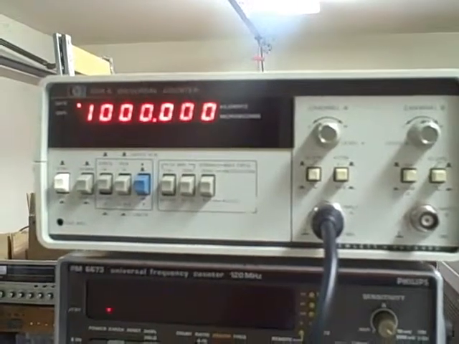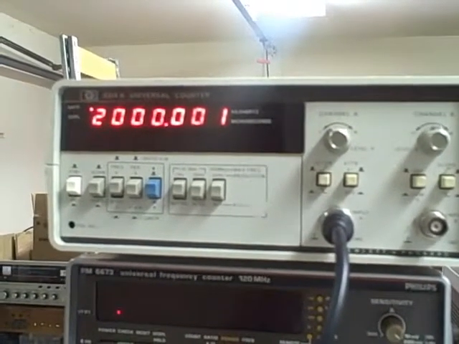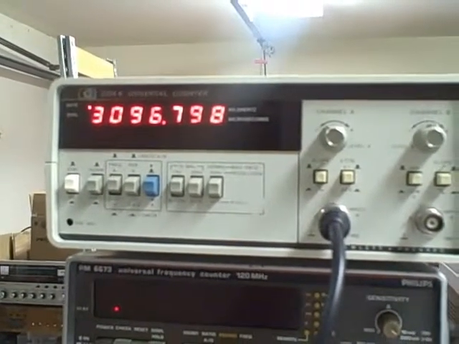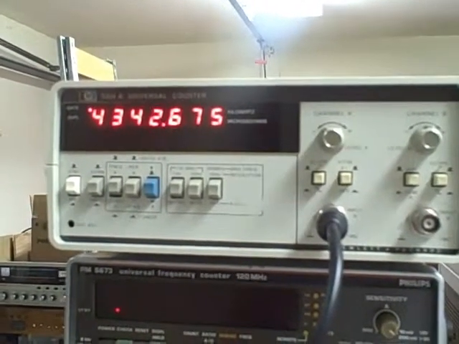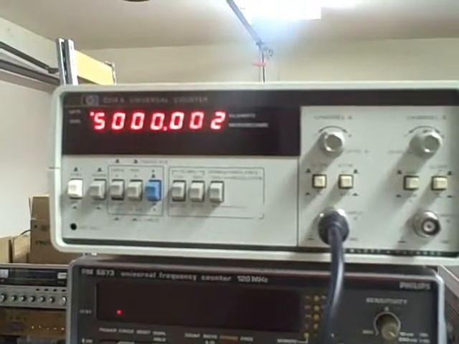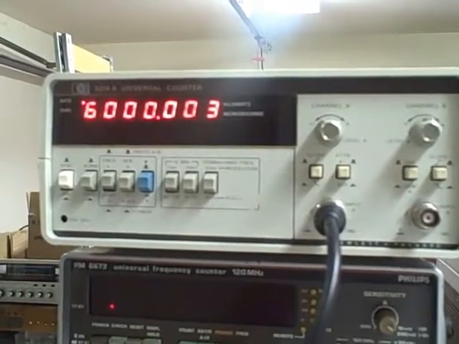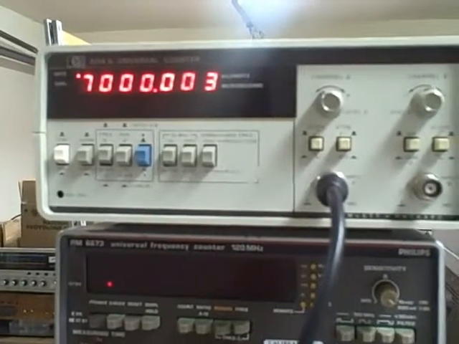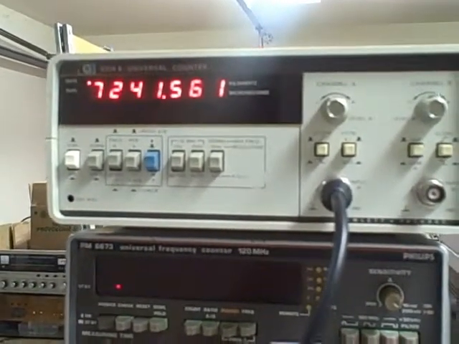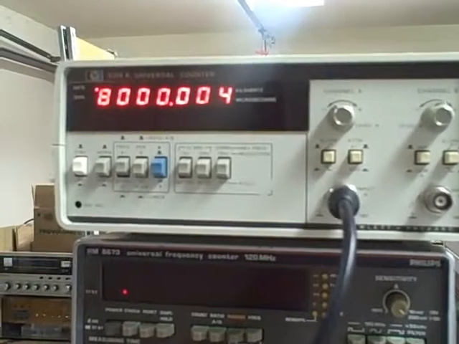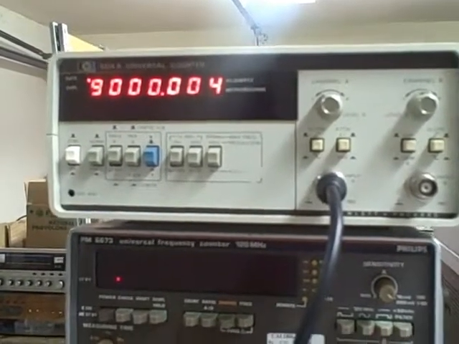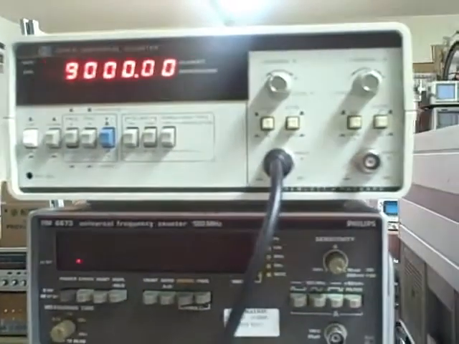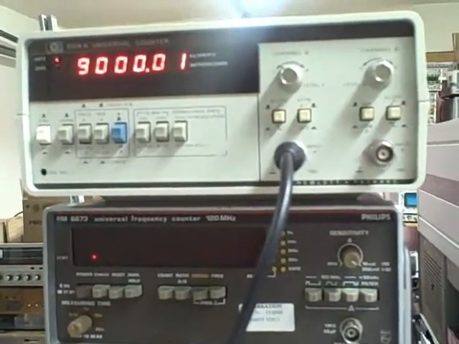2 meg, 3 meg, 4, 5, 6, 7, 8, 9, and then I need to change my resolution a little bit, and we'll go to 10.